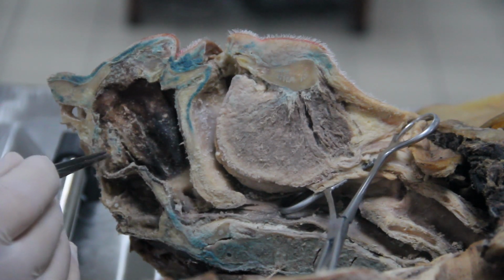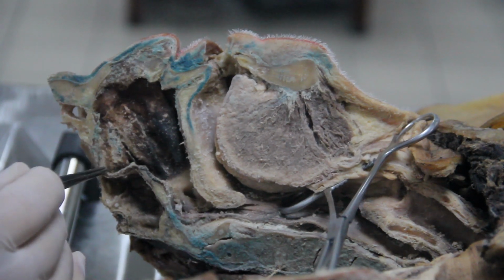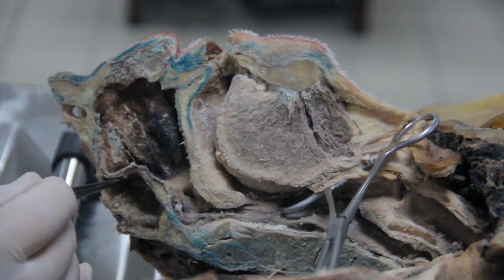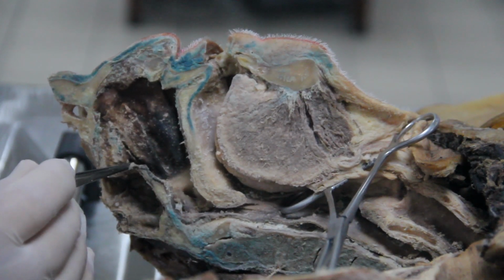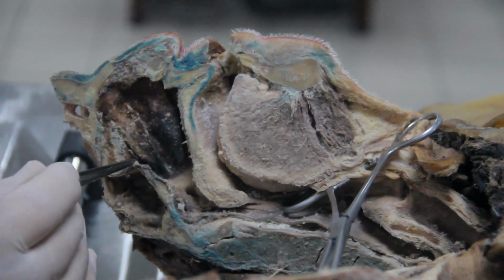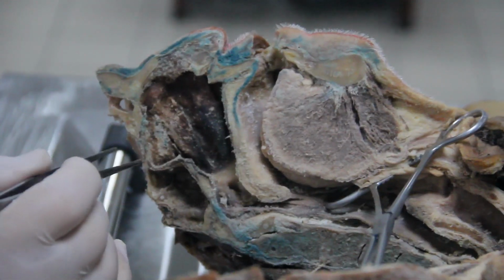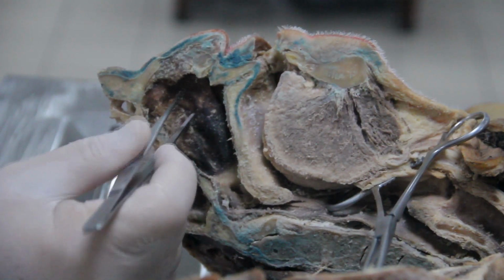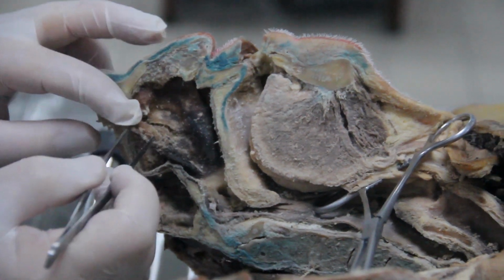And then we have the posterior ethmoidal air cells located at the back, very close to the sphenoid sinus. They drain into the superior meatus. So they directly drain into the superior meatus. Okay, so these are on the other side.